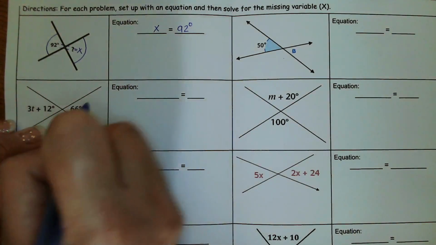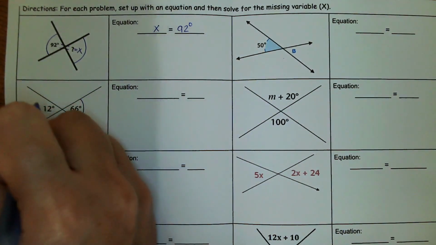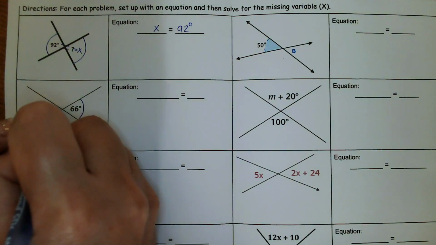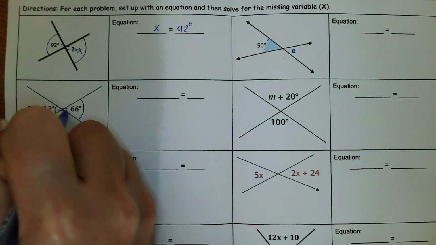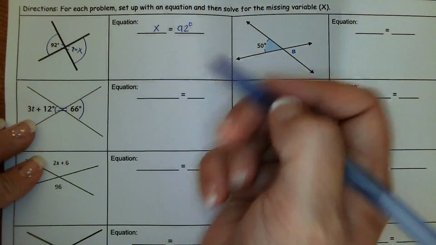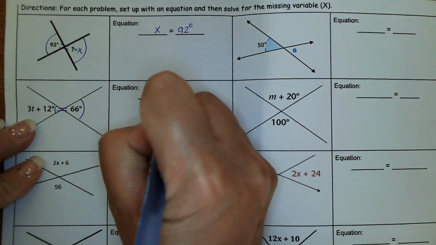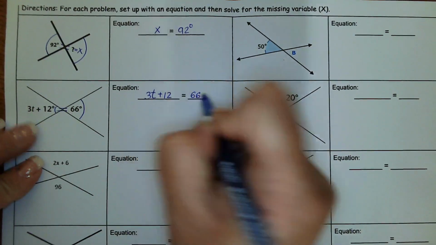Adding steps. I have an angle on this side, 66 degrees, and I have an angle on this side given as an expression. However, they are exactly the same measure, so I can put the equal sign between the two expressions and set up an equation. So I have 3t plus 12 equals 66.